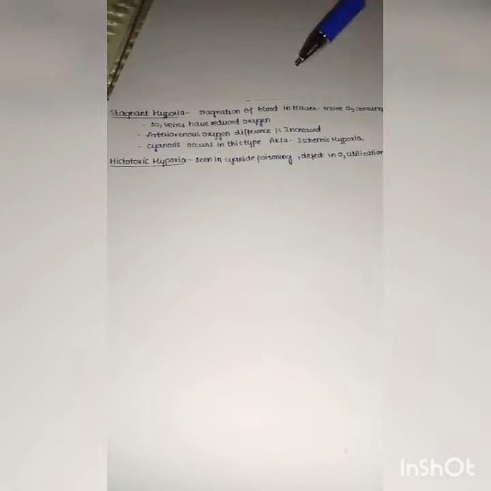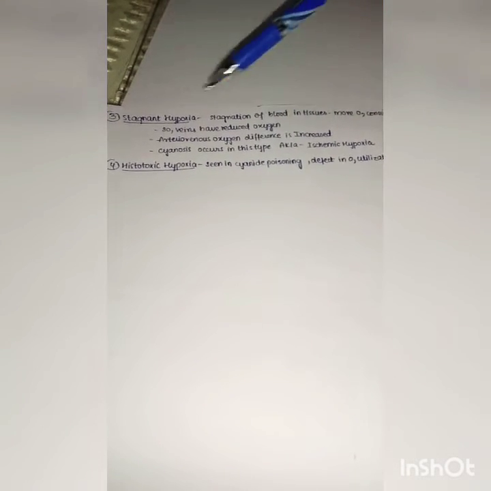And next you have stagnant hypoxia. It is stagnation of blood in the tissues, as the name itself says, stagnate. Because of stagnation of blood in tissues, there is more oxygen consumption by tissues. As more oxygen is consumed, no more oxygen is present, so the veins have reduced oxygen. So the arteriovenous oxygen difference is increased here, because in the vein it is now very low oxygen, whereas on the arterial side very high oxygen. So if you take the difference between them, it will increase. Cyanosis also occurs in this type. Cyanosis means the body gets blue in color because of low oxygen, and this is also called ischemic hypoxia. So another name of stagnant hypoxia is ischemic hypoxia.